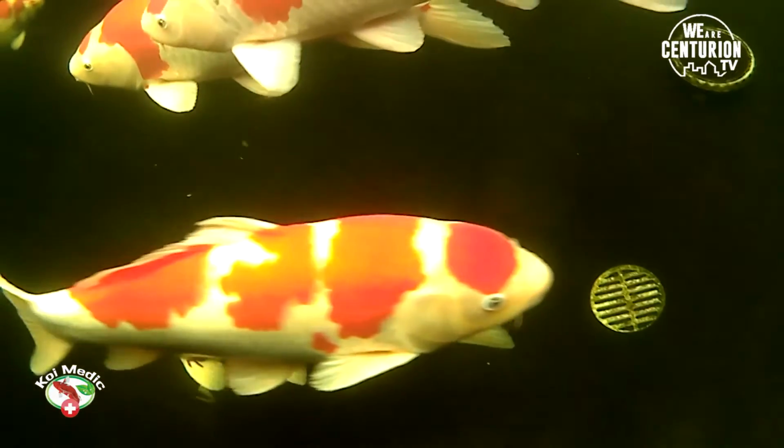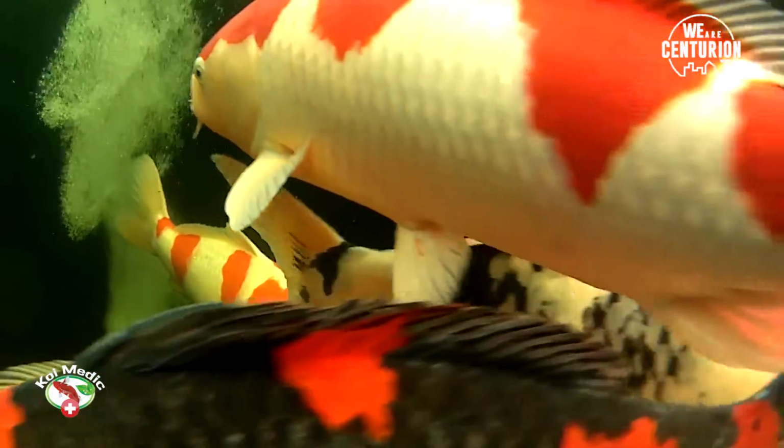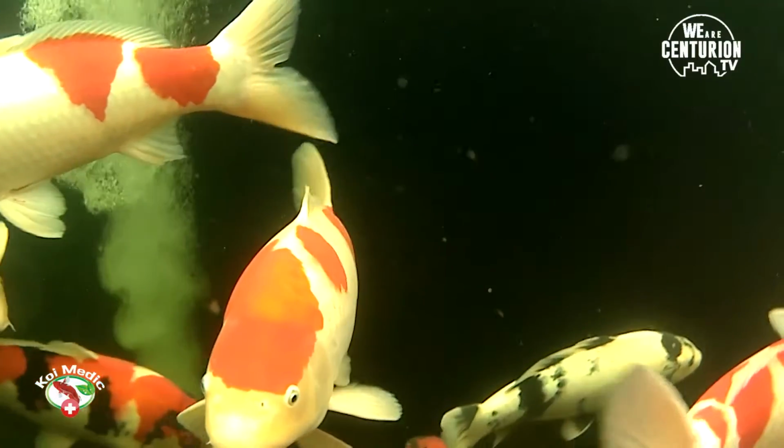Hi everybody and welcome to episode 3. As we said, we're going to do microscope analysis and then we're going to have a look at some parasites and understand what parasites do. I mean, this is living water, so there's got to be those elements in there and it's natural. But how do we control it in our koi pond?